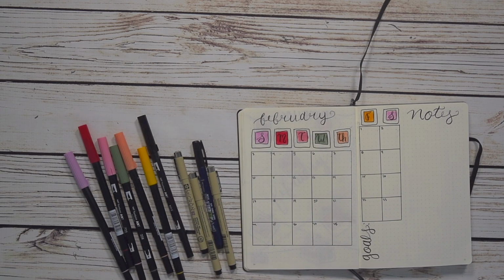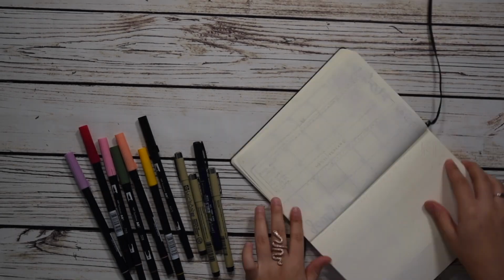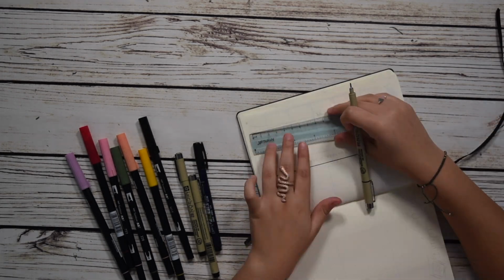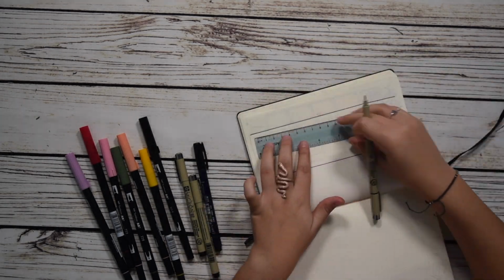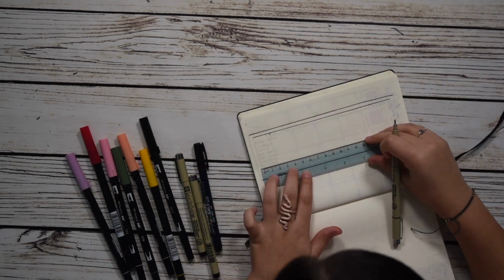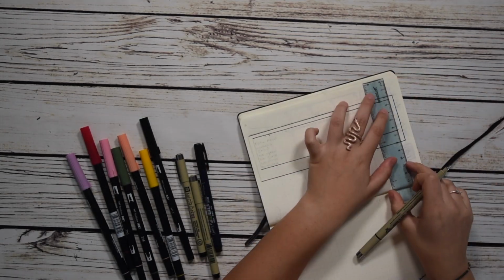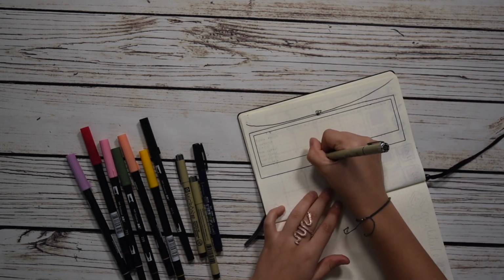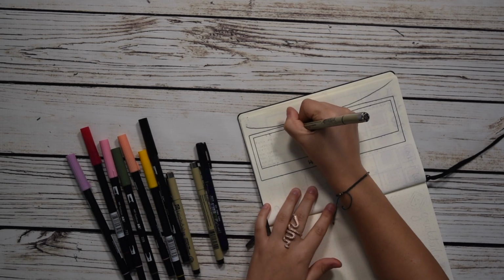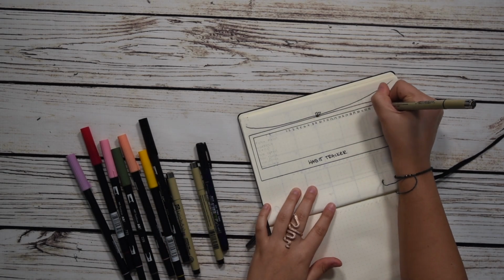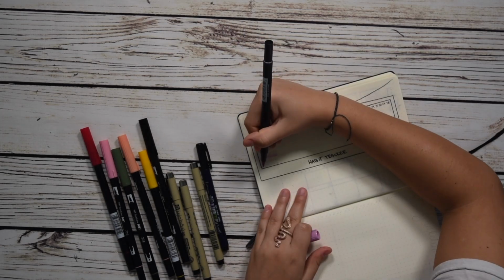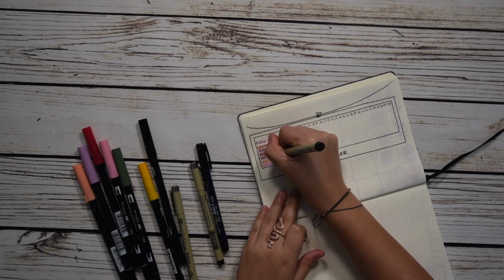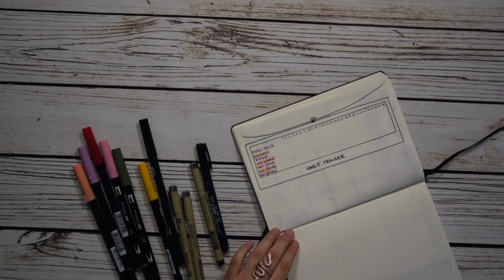The next spread that I'm going to be making is my habit tracker, and since the theme this month is Polaroids, I decided to make my habit tracker in the form of a Polaroid. So I made one of those big wider Polaroids and wrote down my habits and the days of the month inside of it. And since I had a little bit of space left, and one of the things I track in my habit tracker is my exercise, I decided to make a workout log just so that I can write down what I did the days that I did exercise.